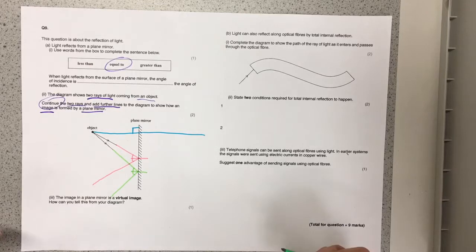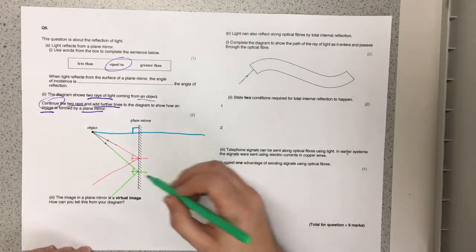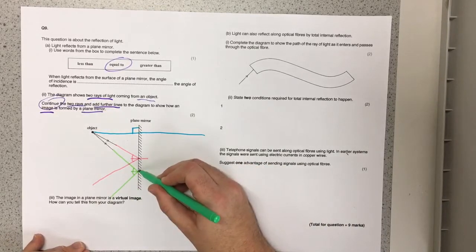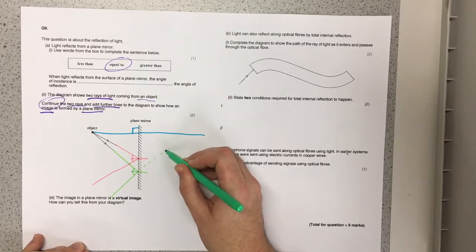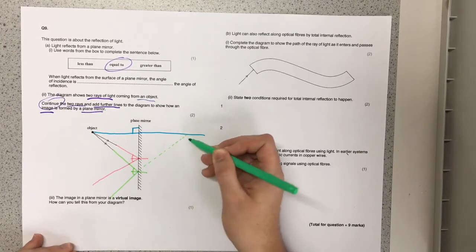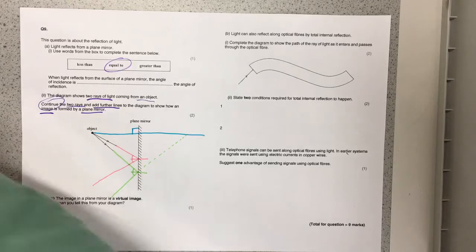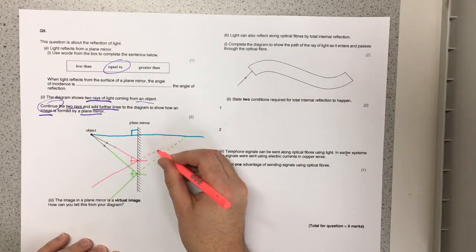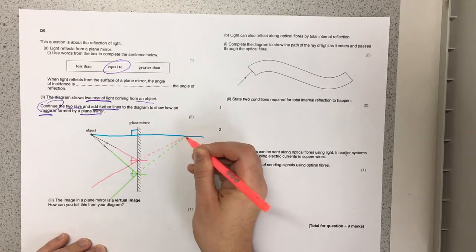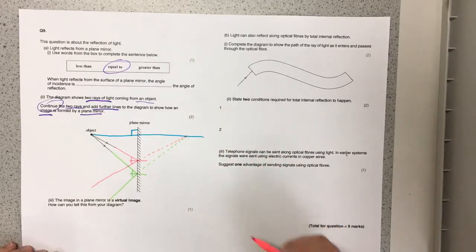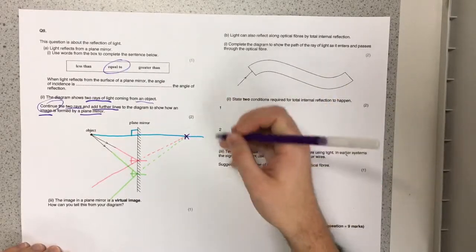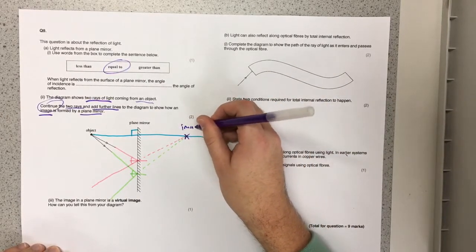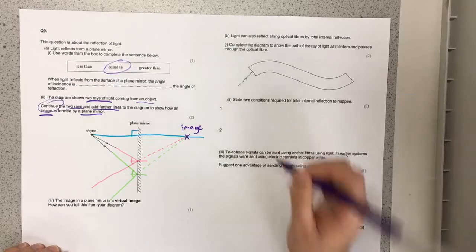And then the final step is to extend these lines back, again with a nice straight line. And what you'll notice is that these lines always intersect at that point on the normal. And so this point right here is where our image is going to be formed.